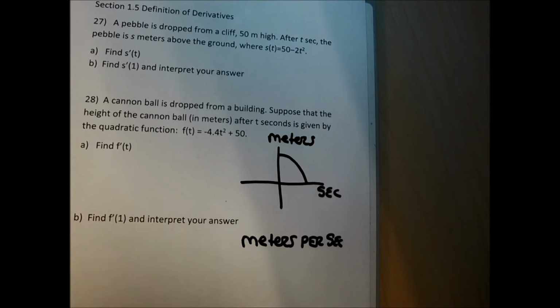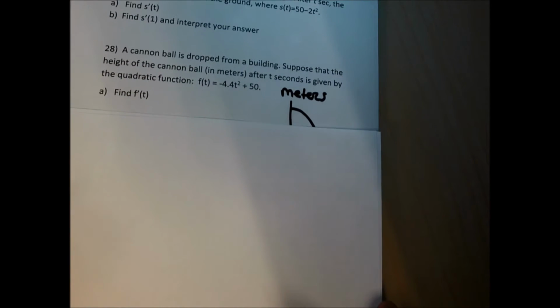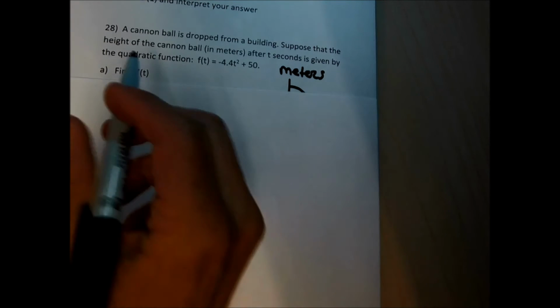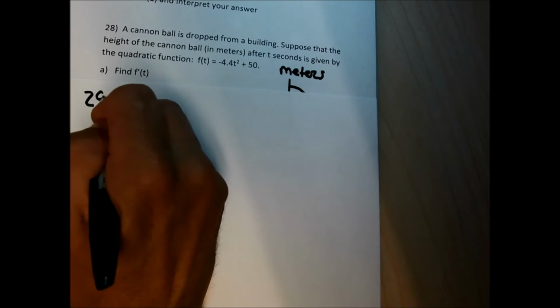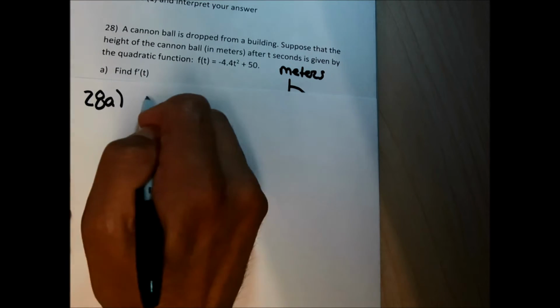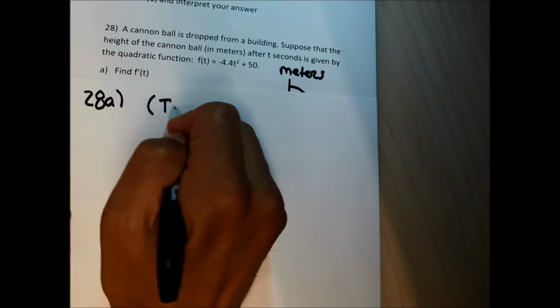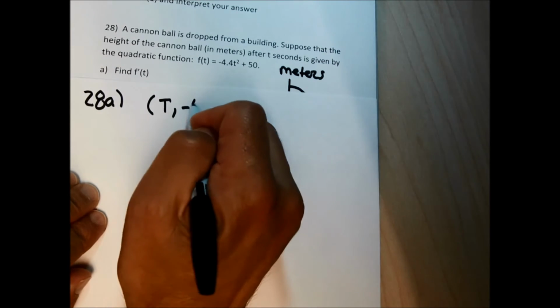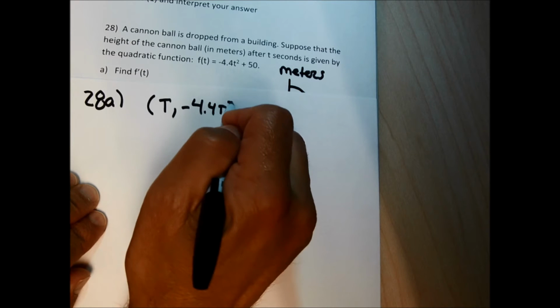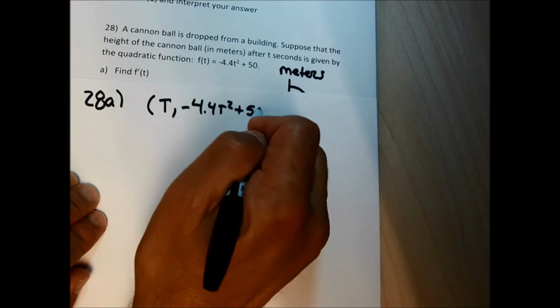I'm going to find f prime of t. And in 28, to do part A, I need 2 points. The first point is going to be t comma negative 4.4 t squared plus 50.